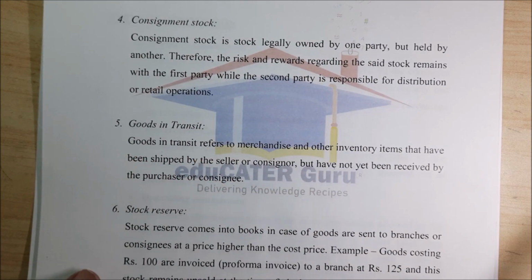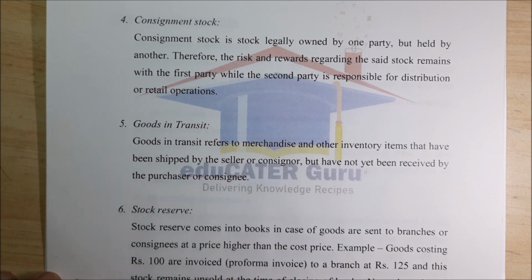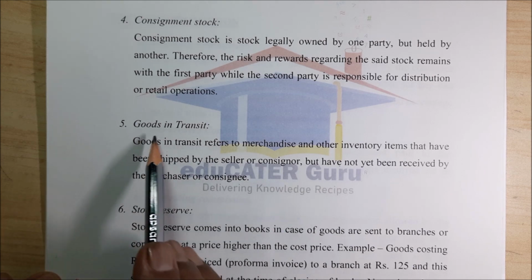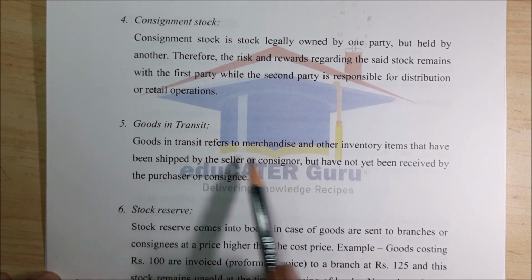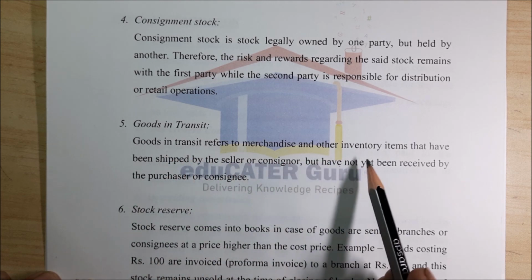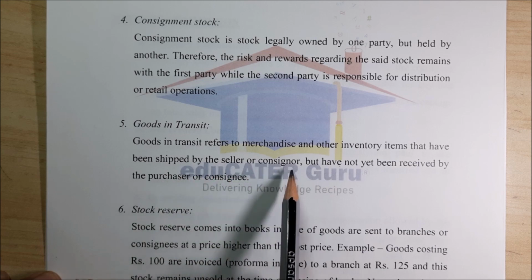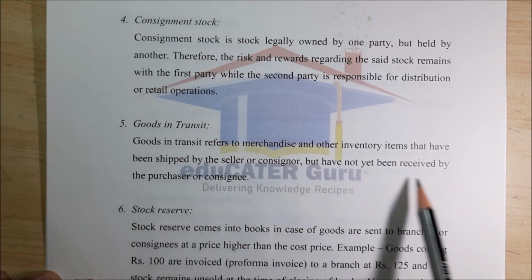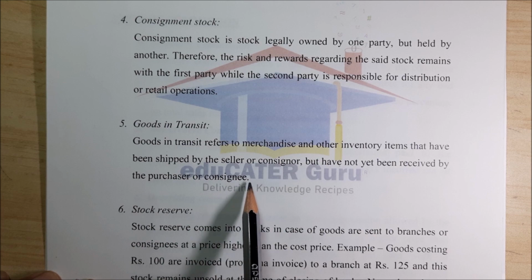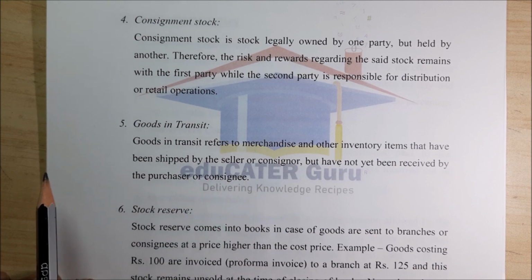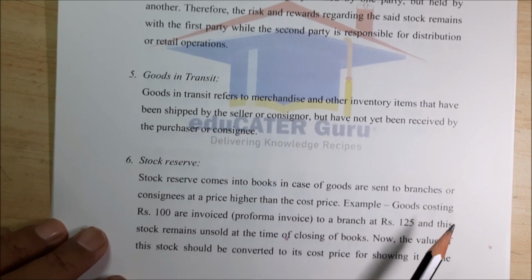Goods in transit. It is very simple. What is transit? Anything on the way is called transit. Assuming that you have left the college, still you have not reached home, that means you are in transit. The same thing, goods in transit. Goods in transit refers to the merchandise and other inventory items that have been shipped by the seller or consignor but have not yet been received by the purchaser or consignee. That means it is on its way, which is called transit.